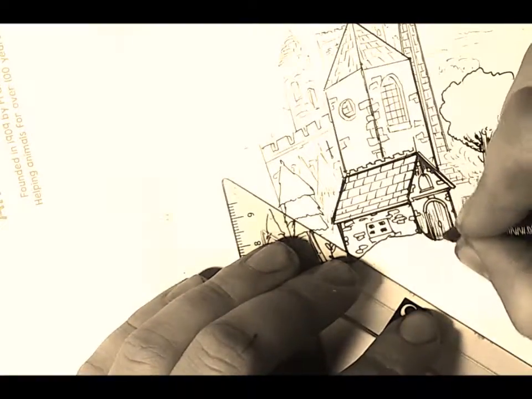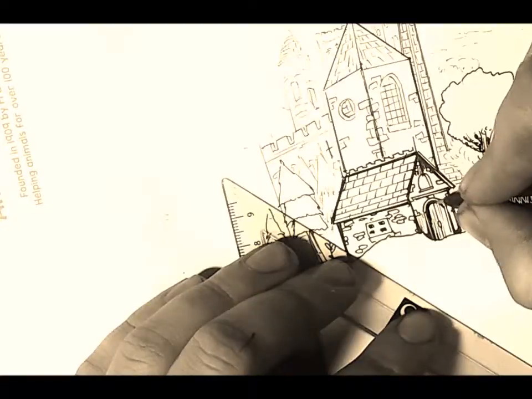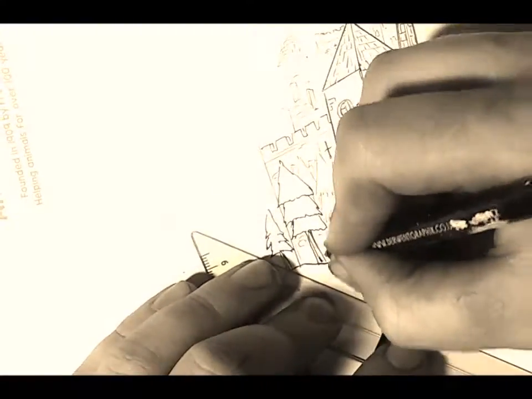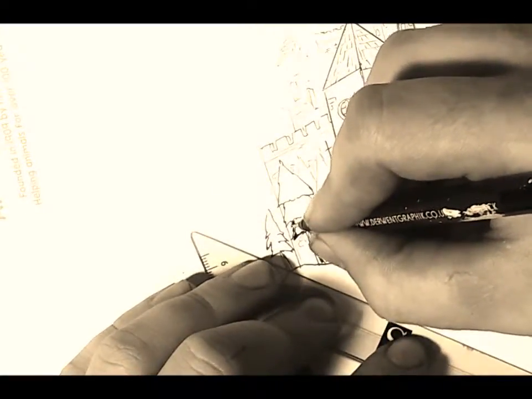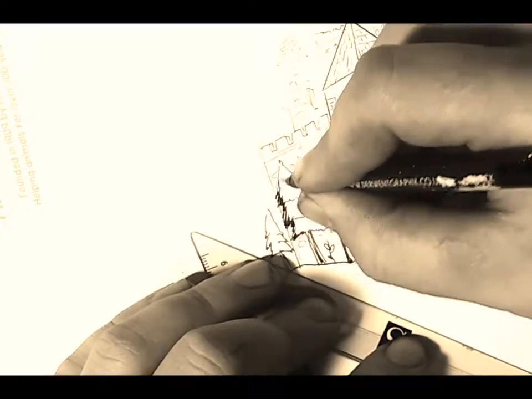It's got a cool little door here. Some more dark shadows. These forward trees. Let's make these the most forward ground.